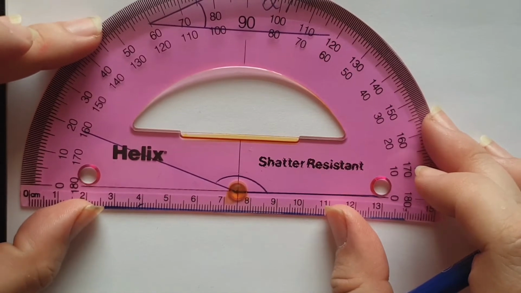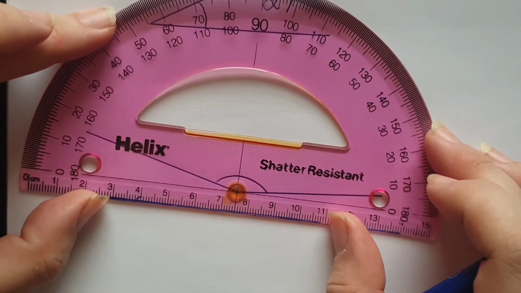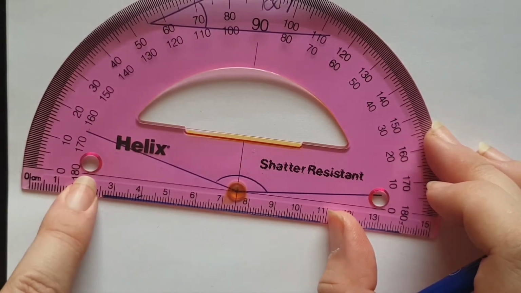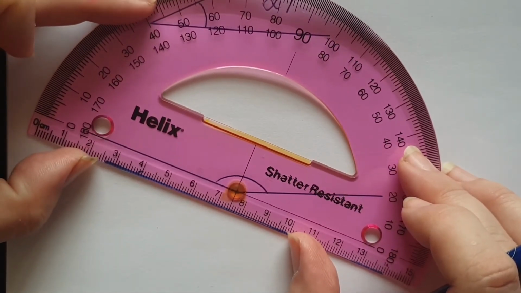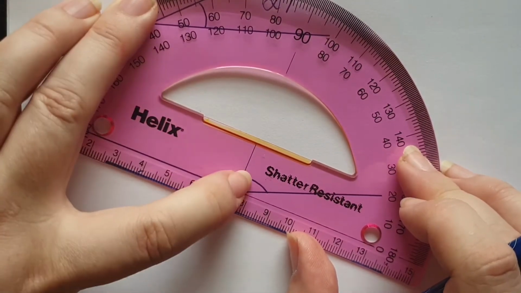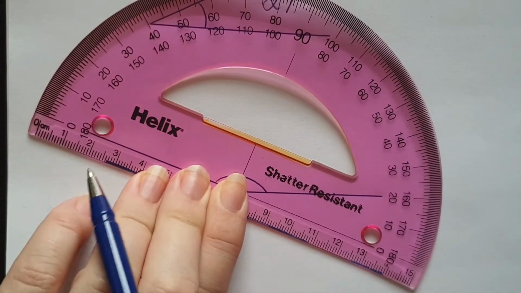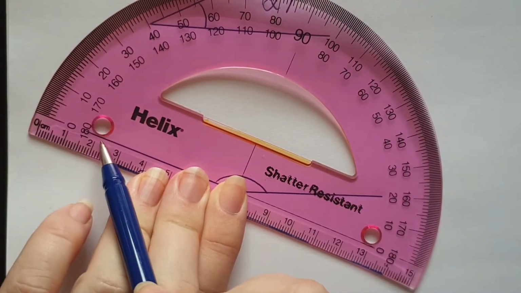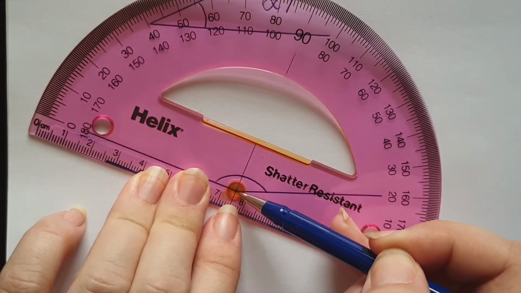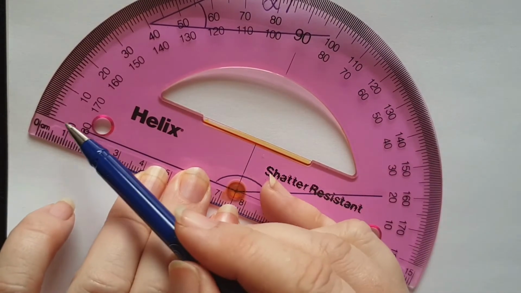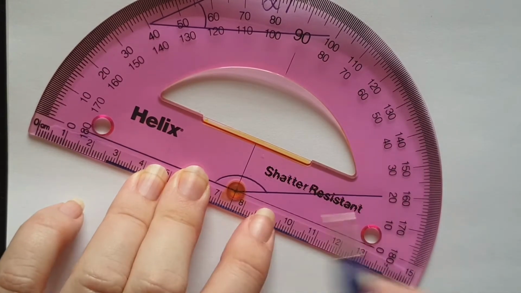So I line it up exactly. This time I'm going to take this baseline. So it doesn't matter which one of the 2 baselines you take, so long as you take one of them. And again, line it up spot on exactly. So pivot point on pivot point, line on line.